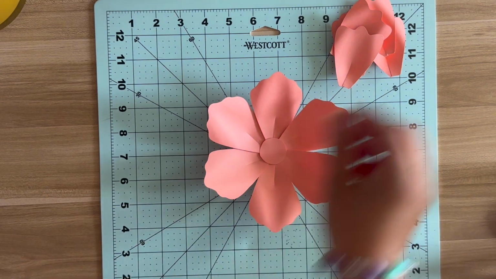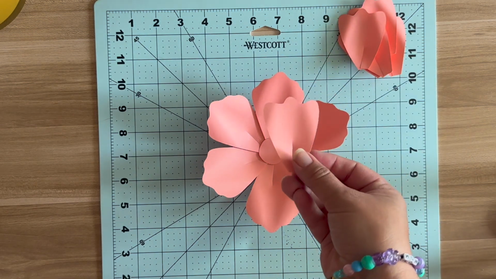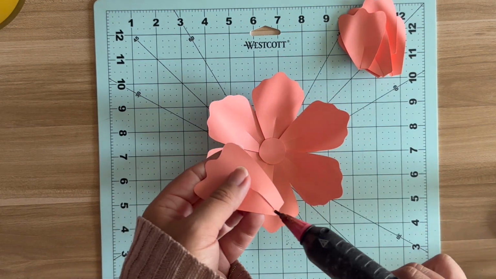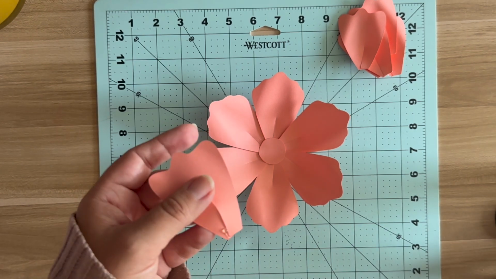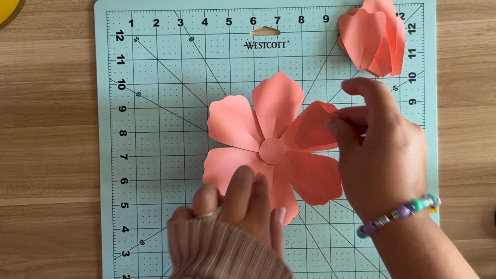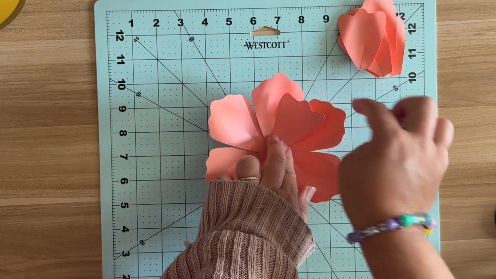Now, we're going to go ahead and grab the next petal. I'm only going to add glue to the left side. Well, facing me, that's the left. And we're going to go in between.